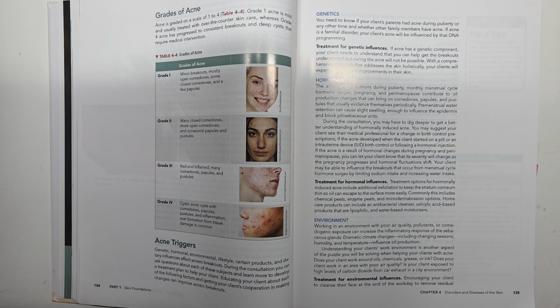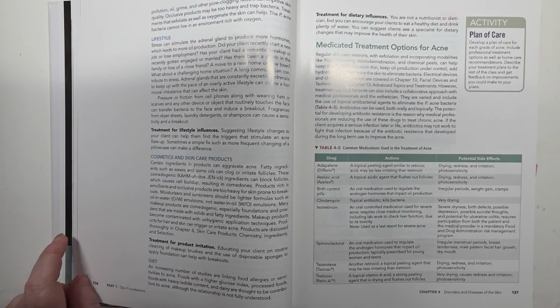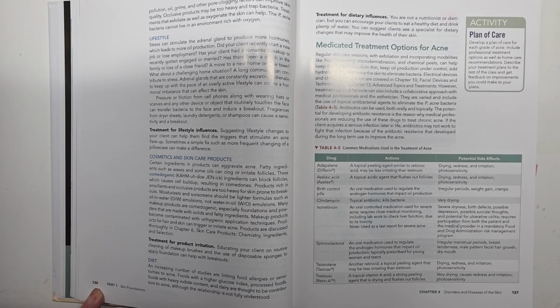Treatment for environmental influences. Encouraging your client to cleanse their face at the end of a workday to remove residual pollution, oil, grime, and other pore-clogging factors can improve skin quality. Occlusive products may be too heavy and trap bacteria. Treatments that exfoliate as well as oxygenate the skin can help. The P. acnes bacteria cannot live in an environment rich with oxygen.